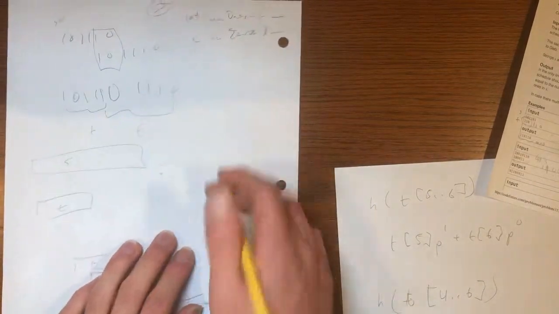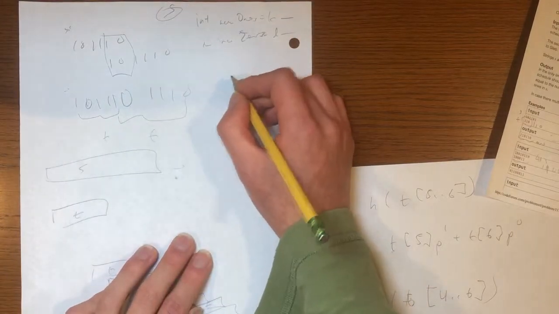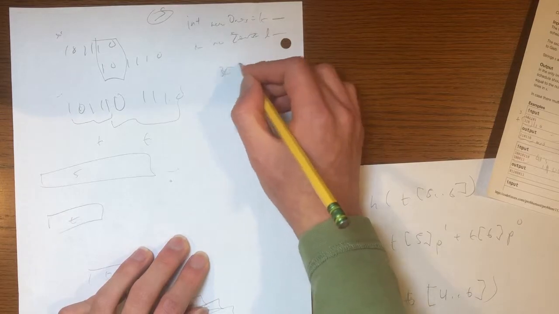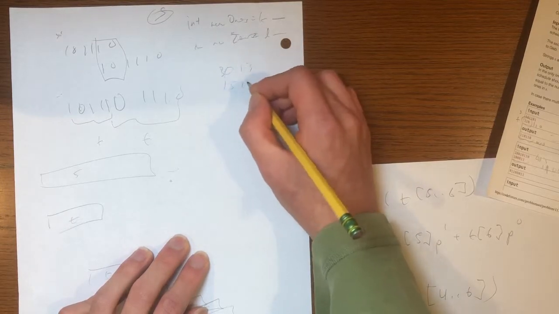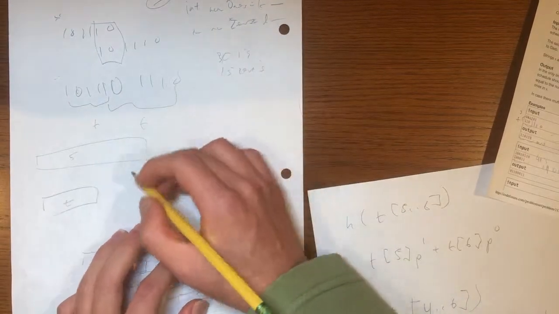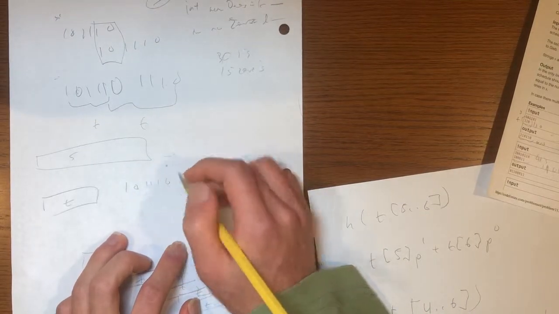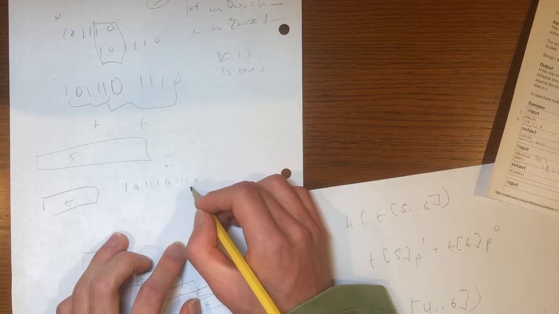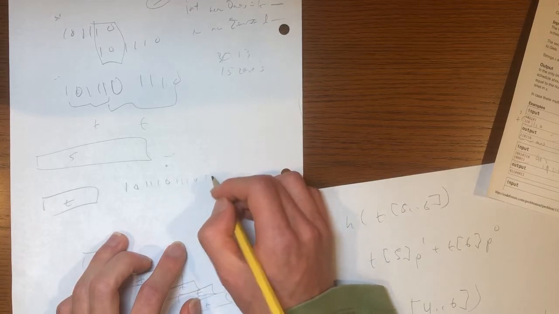So in this case, if we had a string S, and we maybe had, let's say, 30 1s and 15 0s, we would go like 1 0 1 1 1 0, 1 0 1 1 1 0, and of course we would place this again over here. So 1 0 1 1 1 0.